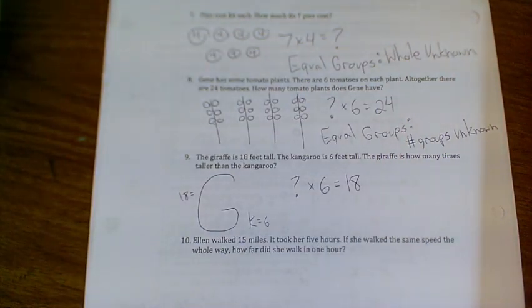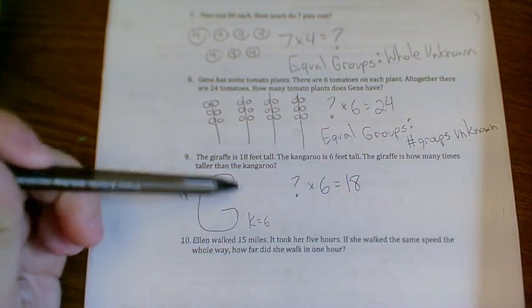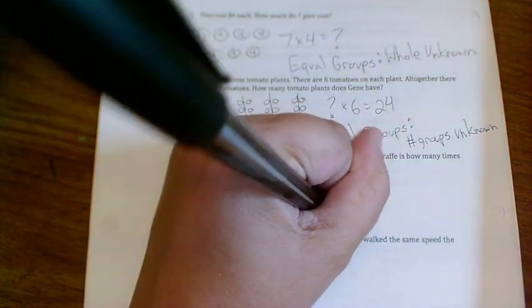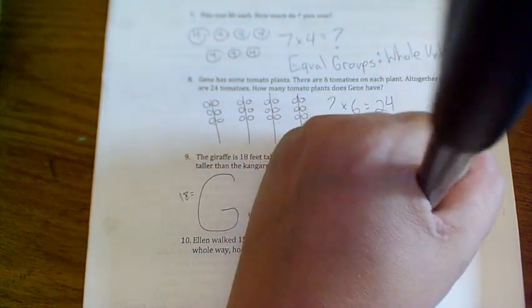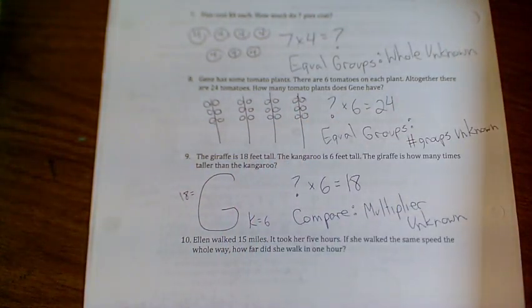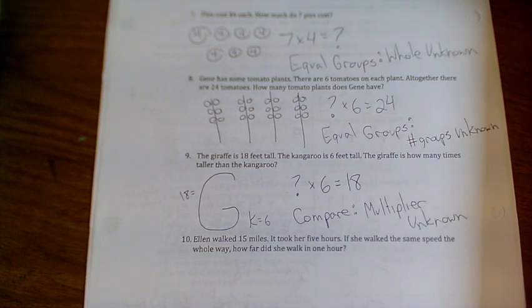So here is where we do not know the multiplier, how many times more it is. So this is a compare problem. So in this one we don't know the multiplier. So multiplier is unknown. So we know the answer is 3. It's going to take 3 kangaroos to make a giraffe.